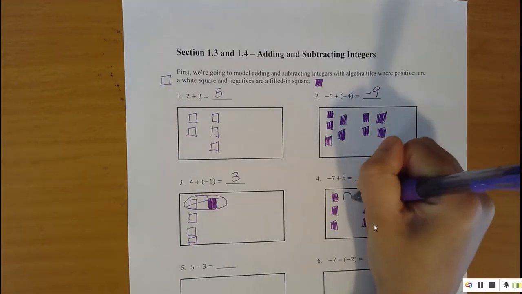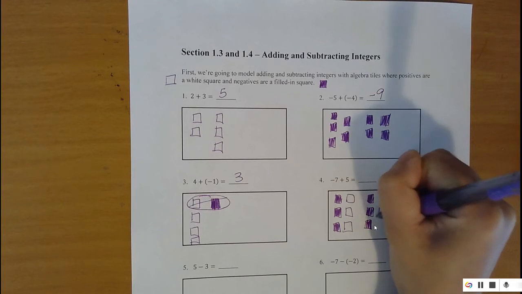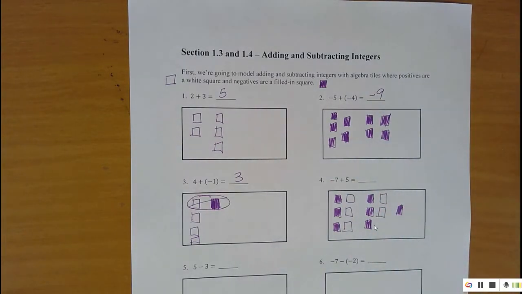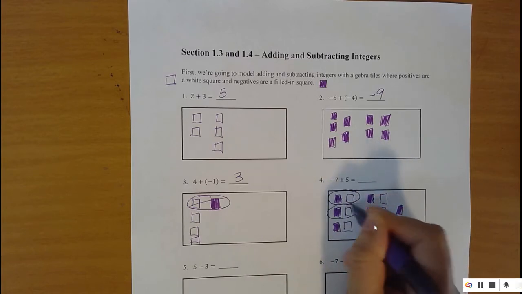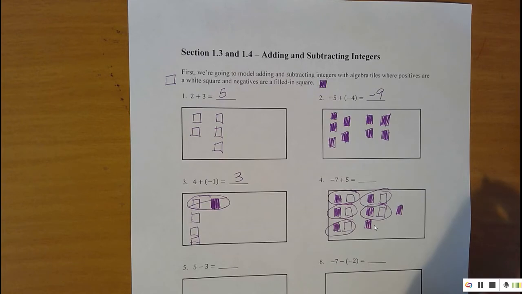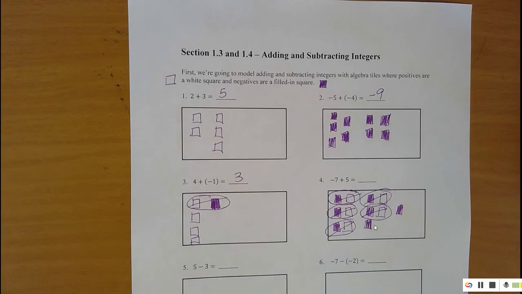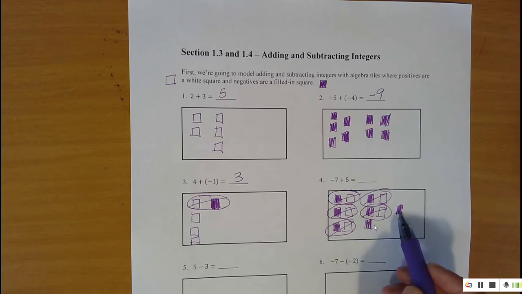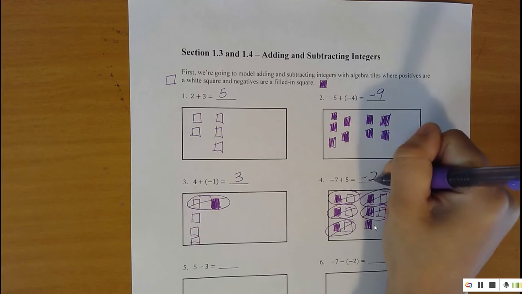So I'm going to add 5 positives. Okay. And then I notice I've got 5 0 pairs. I have 1 here, here, here, here, and there. So there are 5 of these 0 pairs that are all going to cancel out. So 1 positive and 1 negative makes a 0. After I cancel all of that out, what's left over is 2 negative tiles. So negative 7 plus 5 equals negative 2.